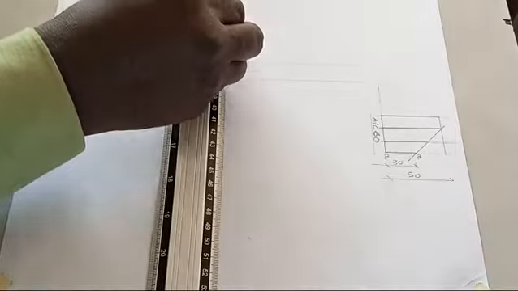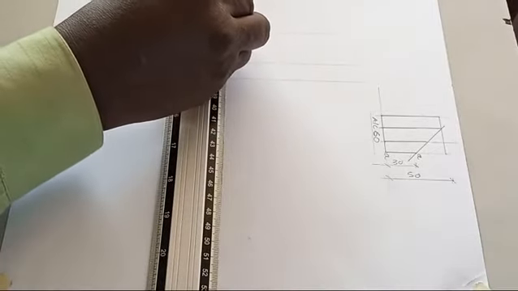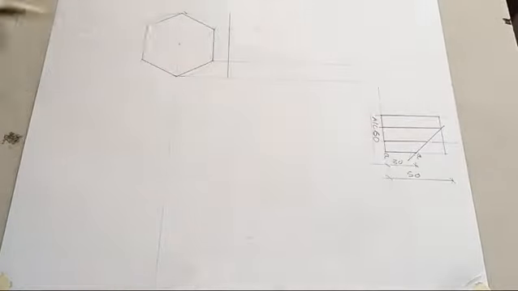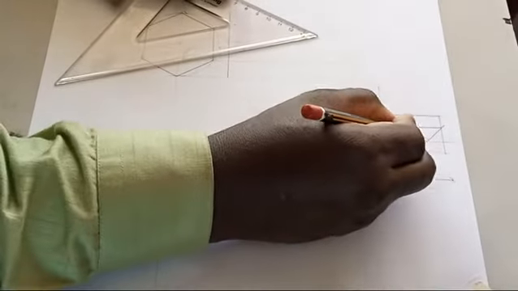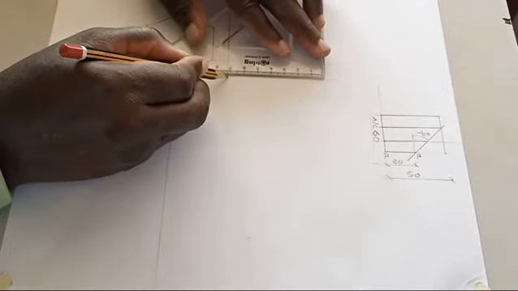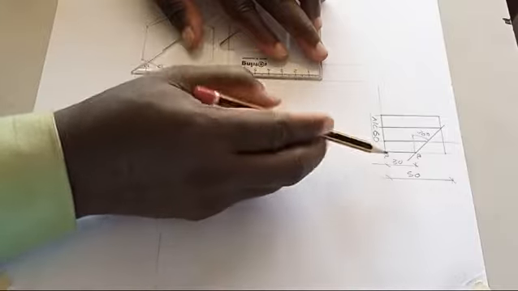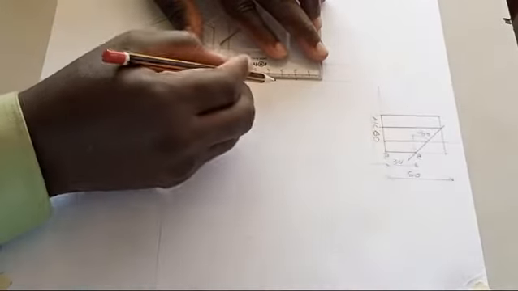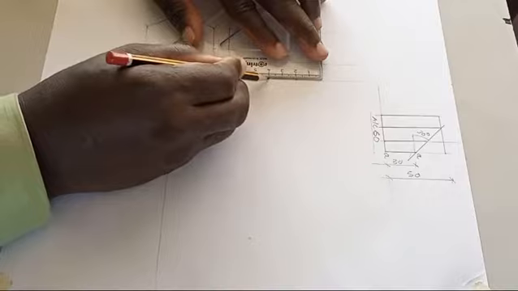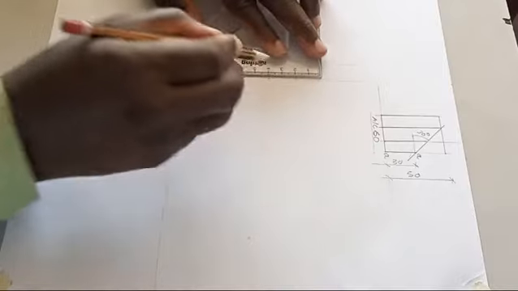Let it be as close as possible to the plan. Now you measure the height. This angle is 30 degrees. So you measure the height. Total height is 50. Measure 50. This is 50, and this one, the point of cutting is at 30. It is here. These are 30 here.